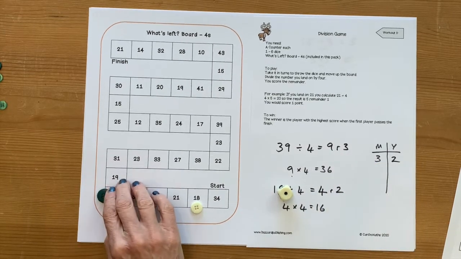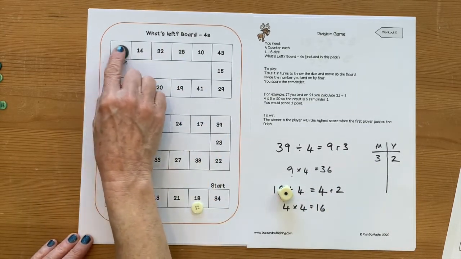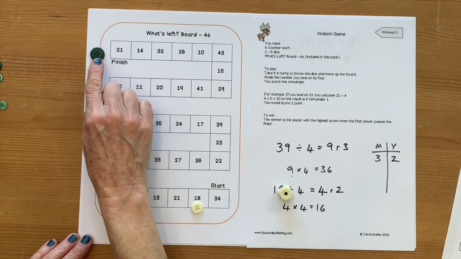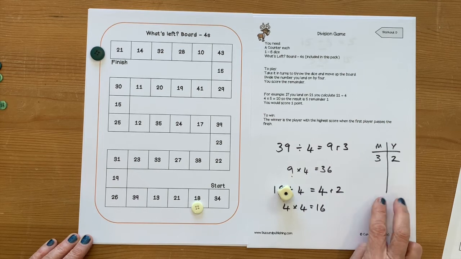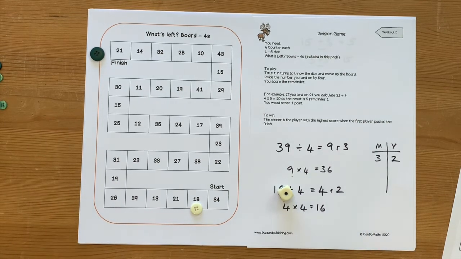So when the first player goes through the finish, goes beyond the finish, it's not necessarily them that's the winner. The winner is the person with the greatest total here. Okay? Play it a few times. Off you go.